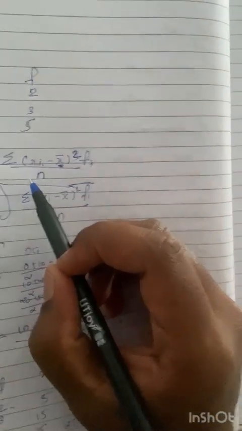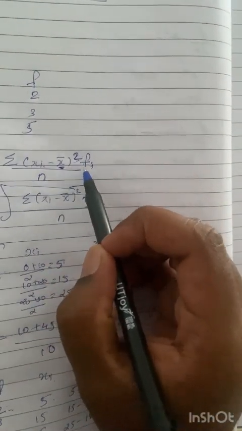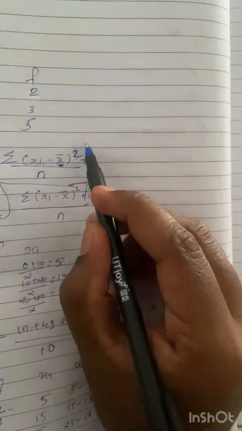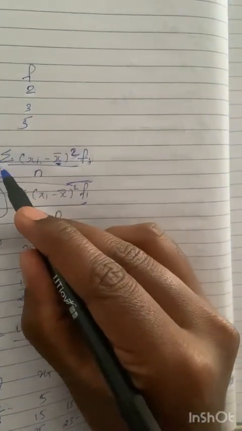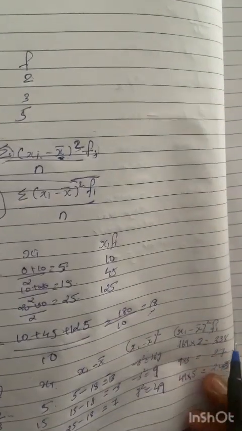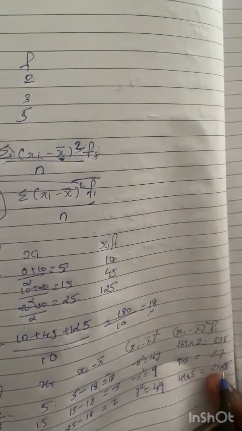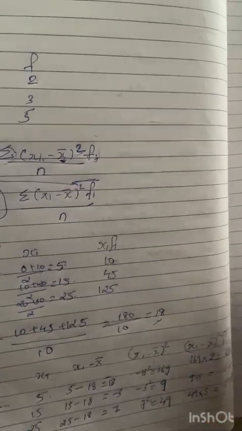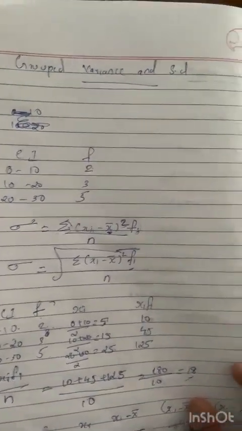So after finding all these things, see what is our equation? It was summation xi minus x bar all square into fi, right? So this part we completed. So the last part is what? Summation. Summation means adding all the terms. So we will be adding all these terms: 338 plus 27 plus 245. So we'll be writing sigma square is equal to 338 plus 27 plus 245, and dividing it by n, right?